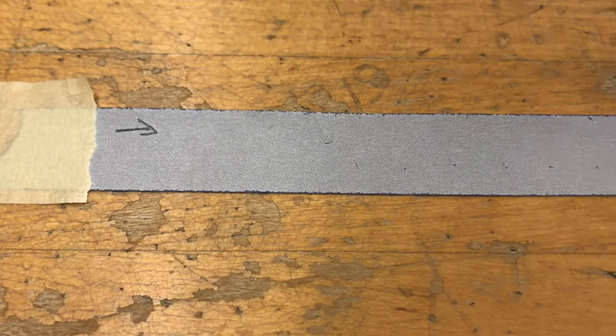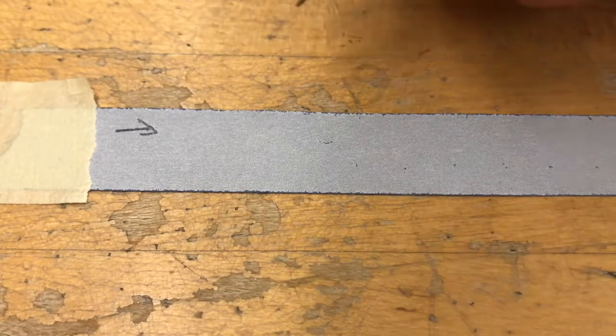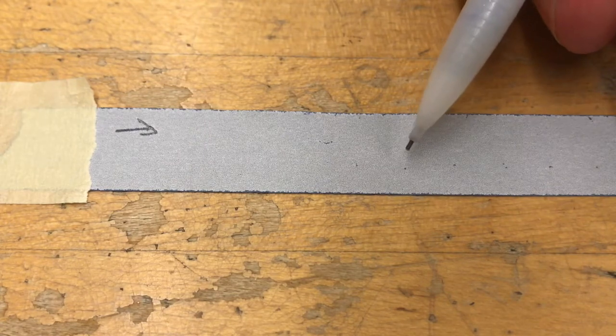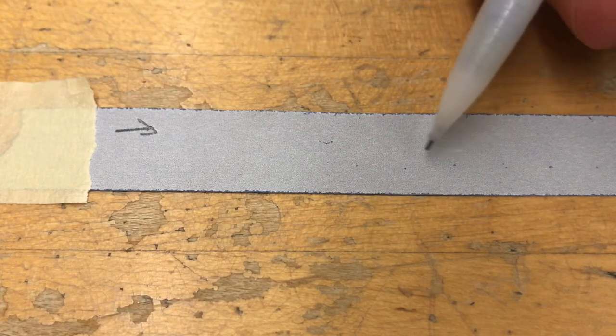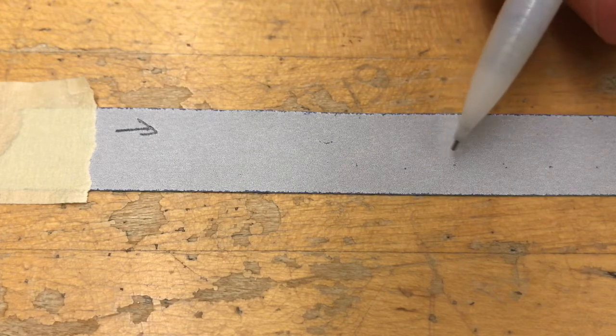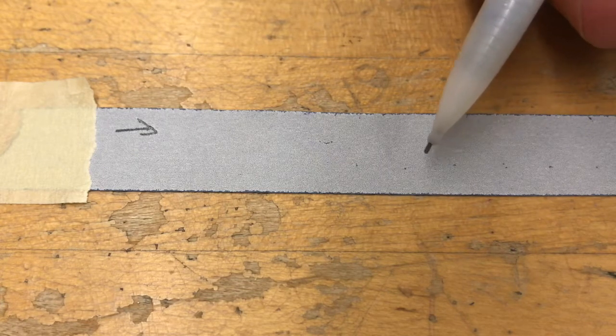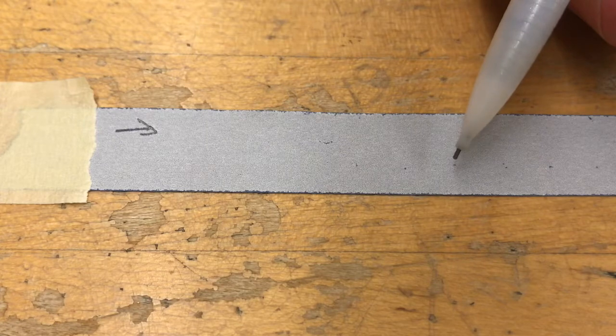So if we want to know the velocity of the cart when it was right here, we can take this position, see how far it went, and that delta x is the distance between these two dots, and the delta t is the 60th of a second, and we can make a ratio of those. The delta x over the delta t is the v, velocity of the cart.